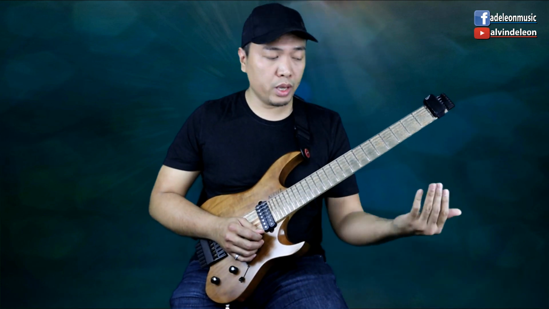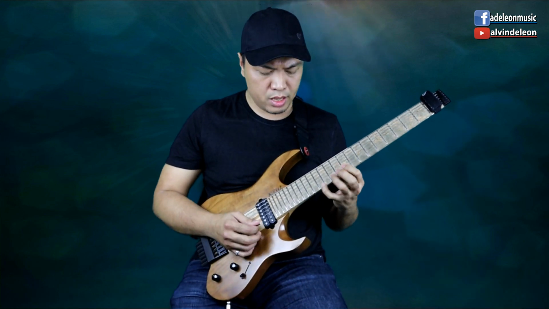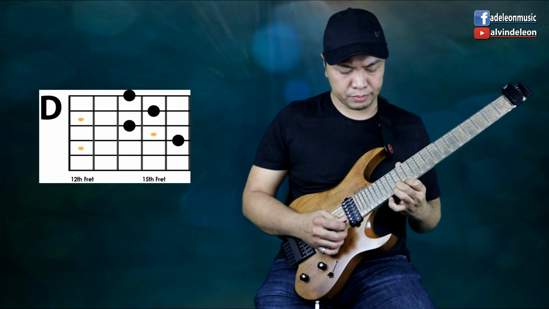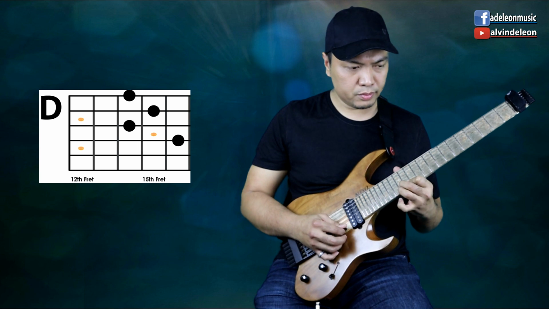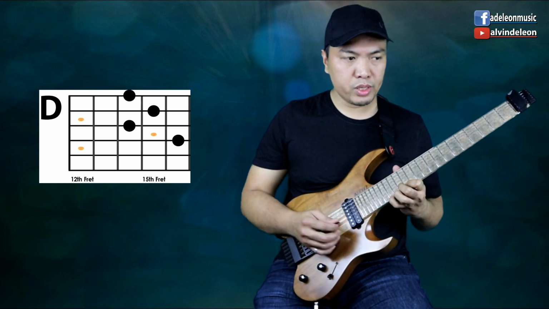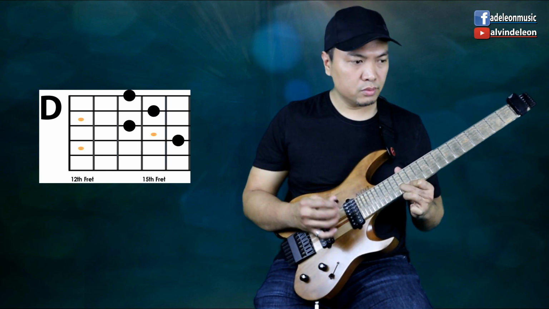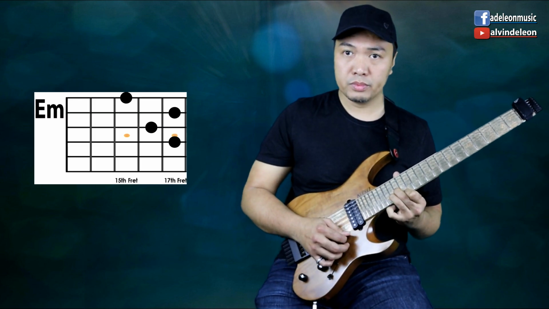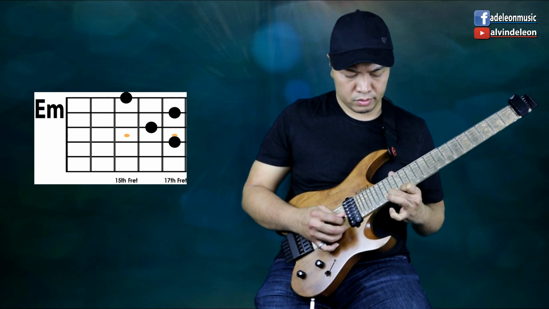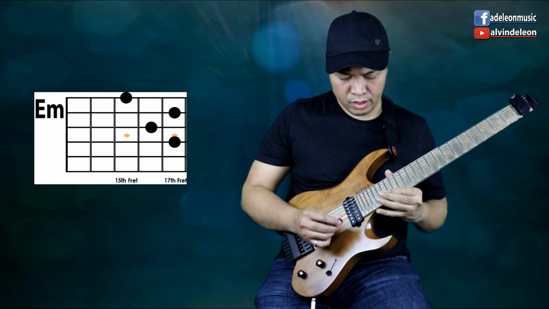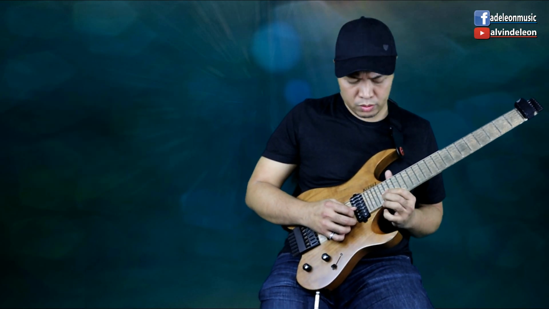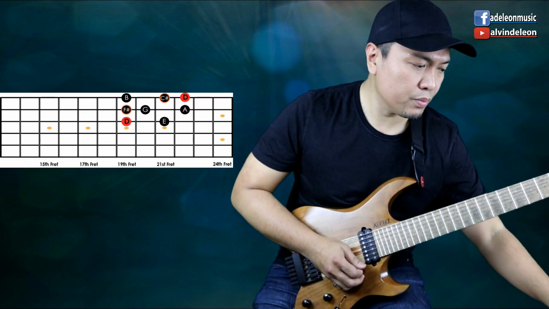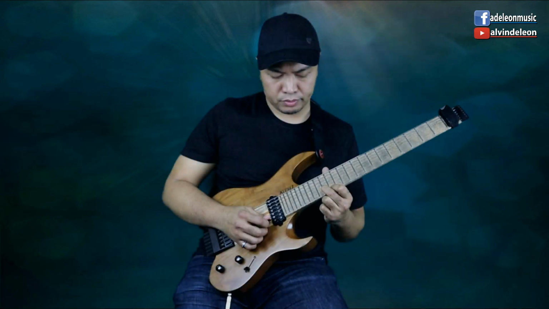Yeah, so it means we can use this D and maybe try to go on the D on the 14th fret, the D shape, and then use that melody. And then in the E minor we go to the 15th fret, E minor shape, like this. And then just do a simple D major scale run. Okay, and I'll try that one.